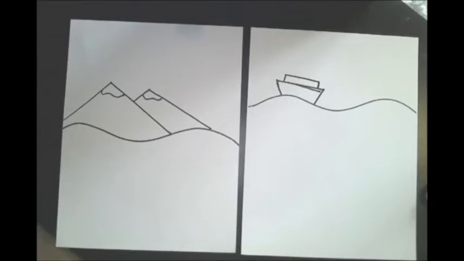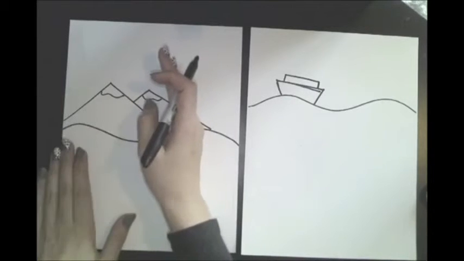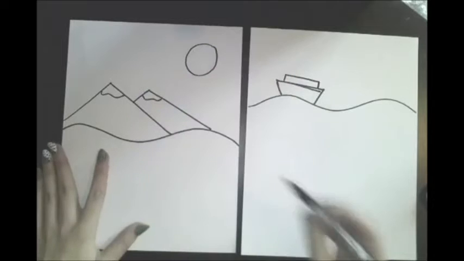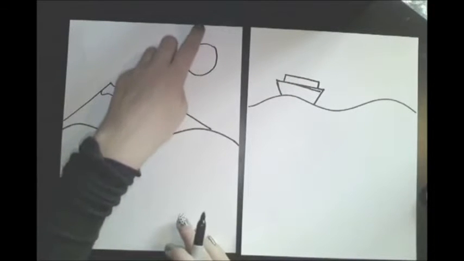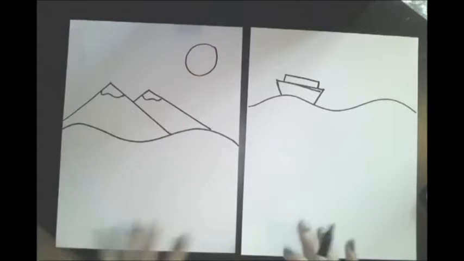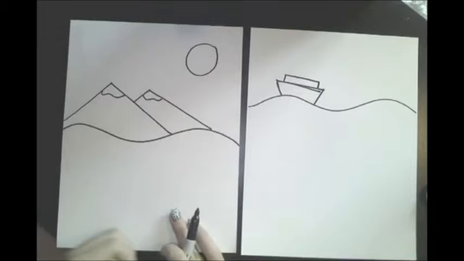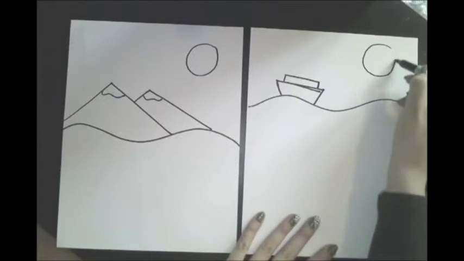All right, next we are going to add our suns or moons. Same thing, we're going to follow the rule of thirds. Since I have my mountains over here, I'm going to put my sun over here. Now, our eye does not like it when our sun or moon are touching the edges. For some reason, it just makes us feel uncomfortable. So make sure you have some space around your sun or moon. Same thing, sun or moon over here.